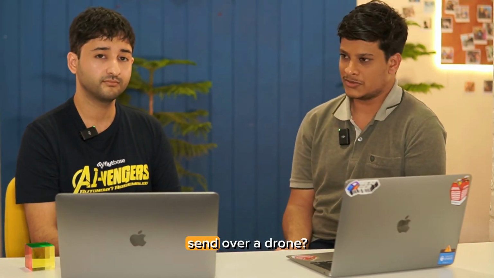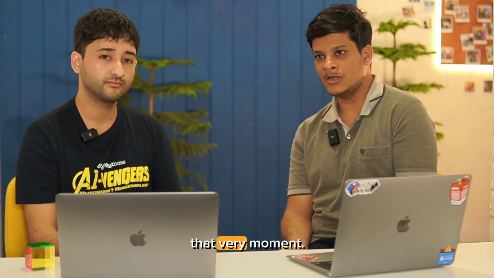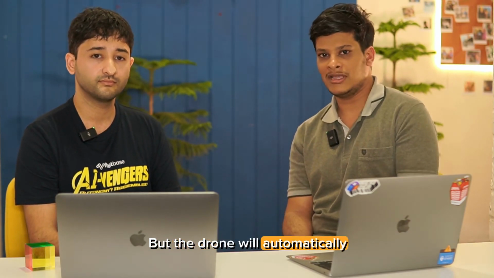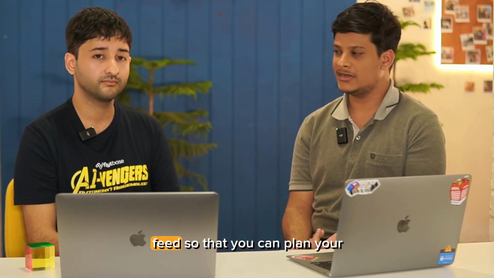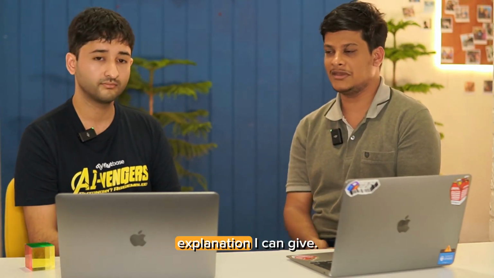FlytBase, can you just send over a drone? There is no one sitting and using the FlytBase dashboard at that very moment, but the drone will automatically come and hover over that location. It would give you the real time feed so that you can plan your resources and next actions better. That's the simplest explanation I can give.